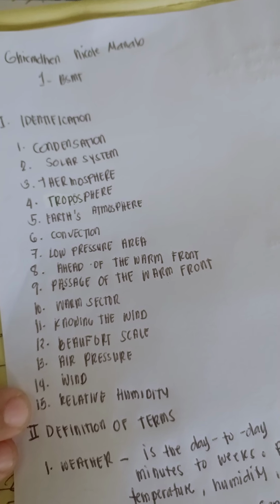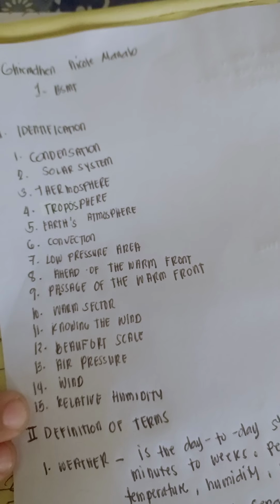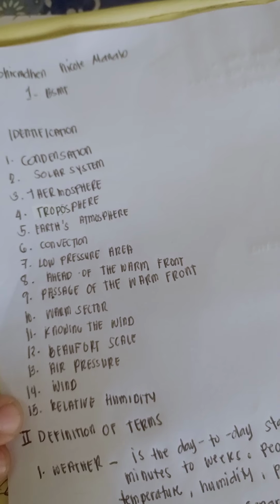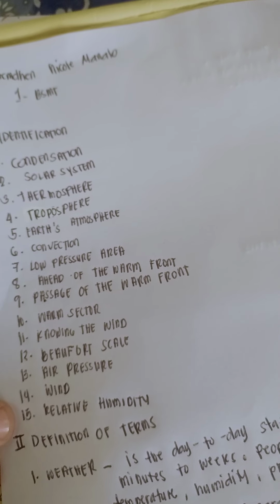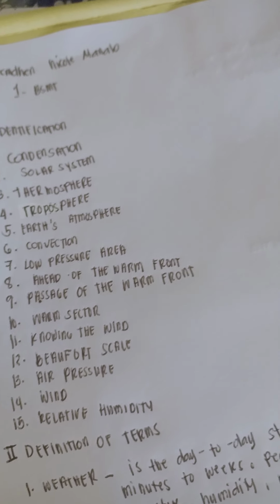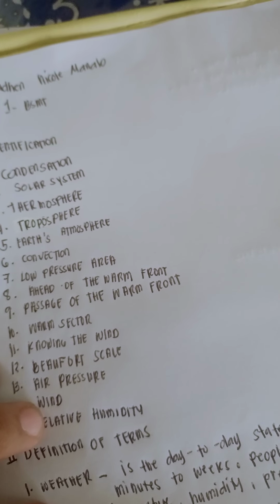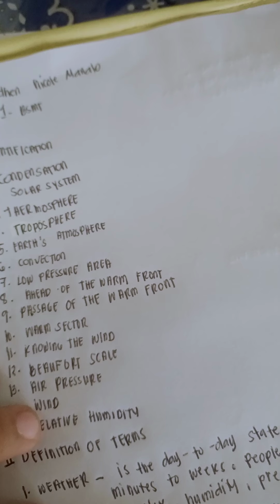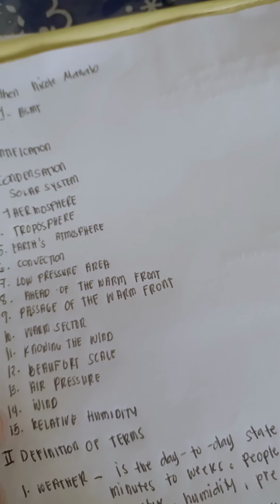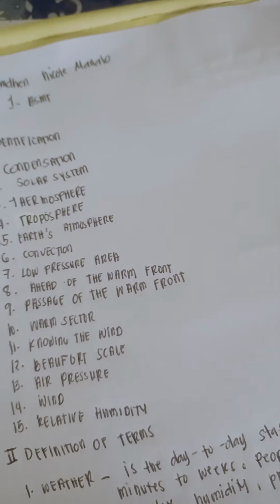Number 14. What is the major factor in determining weather and climates which carries heat, moisture, pollutants, and pollution to new areas, which is wind? Number 15. What is the amount of water vapor present in air expressed as a percentage of the amount needed to achieve saturation at the same temperature? This measures the water vapor contained in air. We have relative humidity.